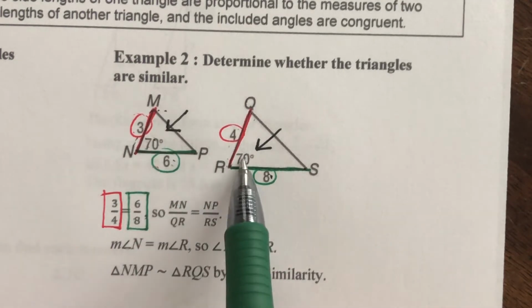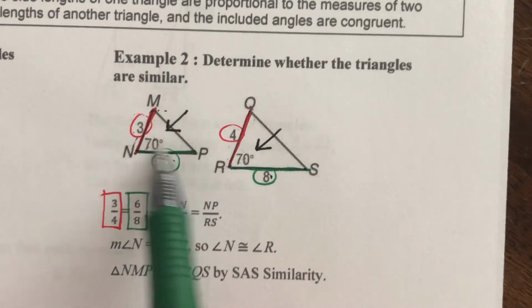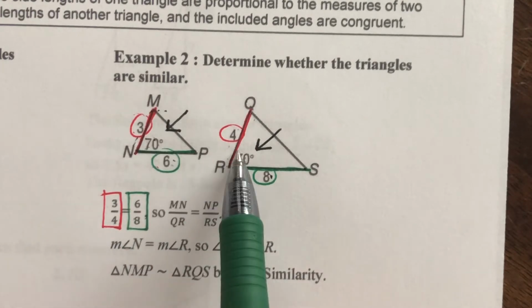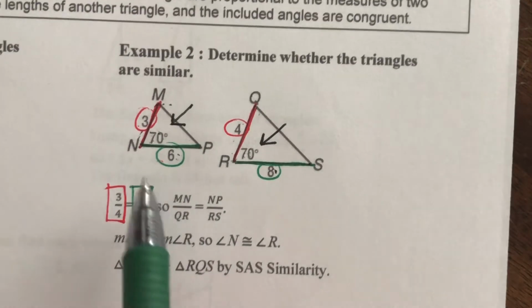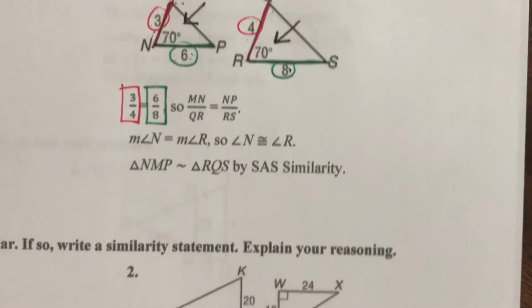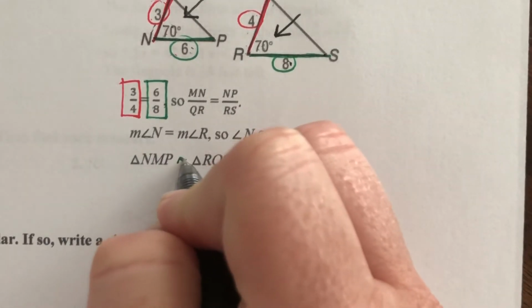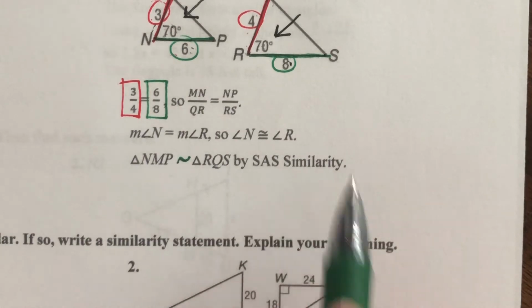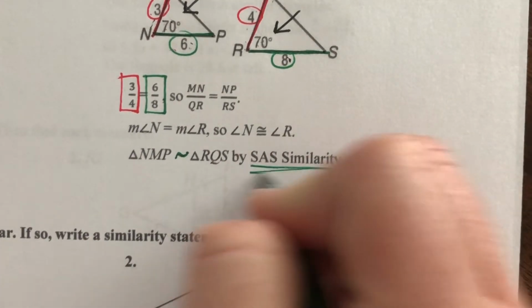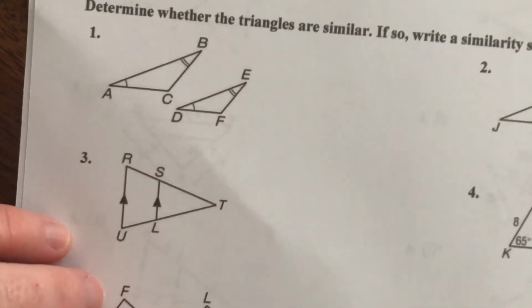And then the angle between these similar sides is congruent. So just based off side, angle, side, we know the two triangles are similar. So we can write triangle NMP is similar to triangle RQS because of side, angle, side similarity. So for every one of these, we're naming which rule we're using, okay? So let's go down here and do a few.